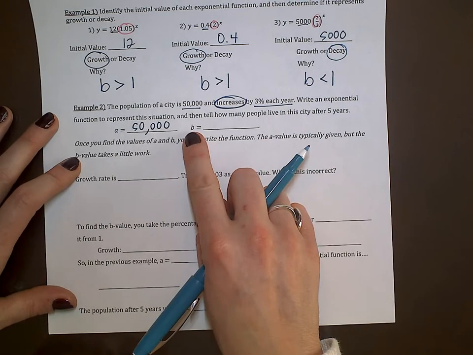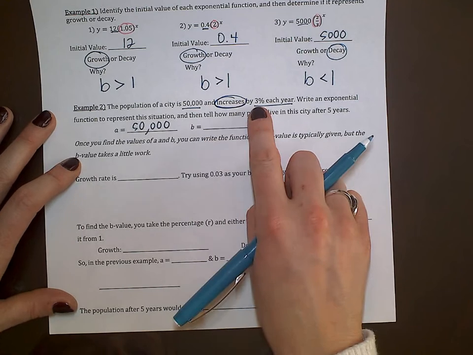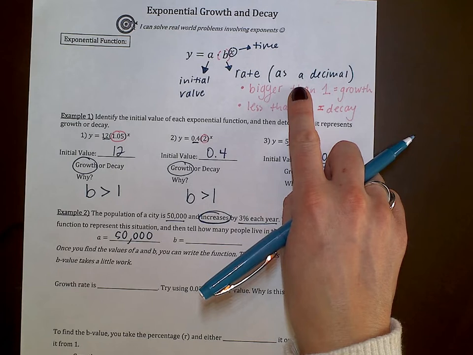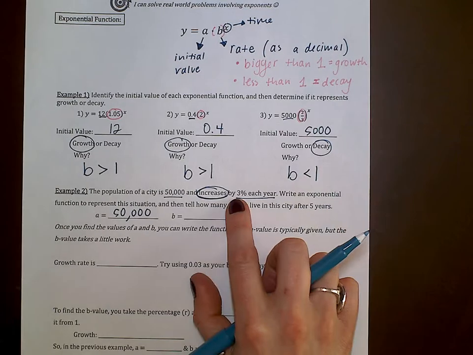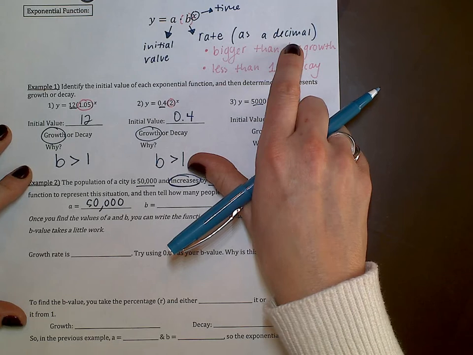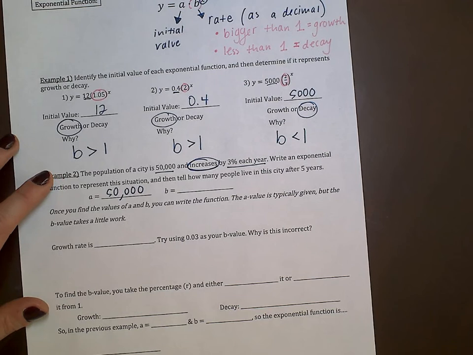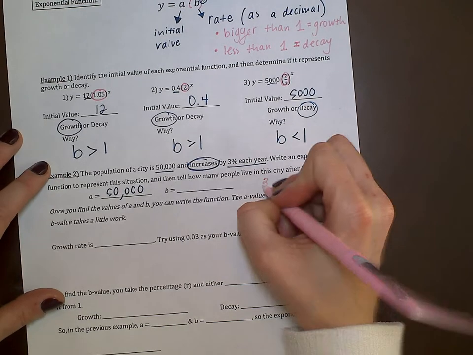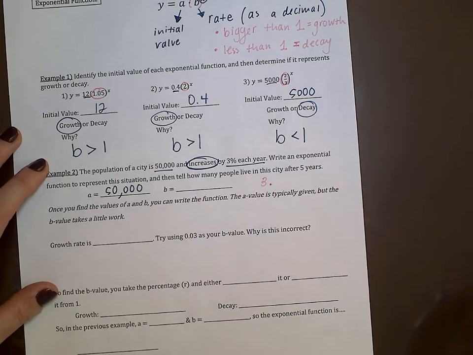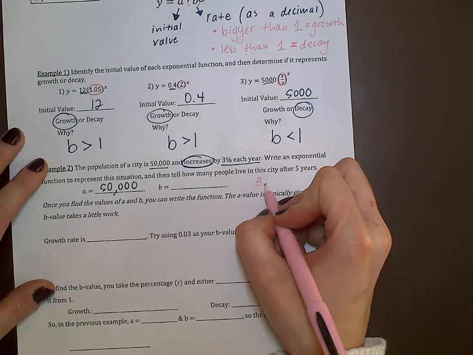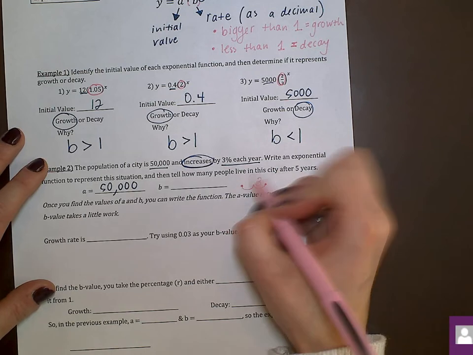Now, the b value. So, okay, that's the rate. That's like the percent, what it's increasing or decreasing by. Now, I know that it's 3% on this example. I told you that you have to write the rate as a decimal for this to kind of work out correctly. You can't say 3. You need to put this as a decimal. So if you're not sure how to do that, let me show you. 3%, so the decimal is normally right there after the number. To turn something into a percent, you just move the decimal 2 places to the left. So that would be 0.03.